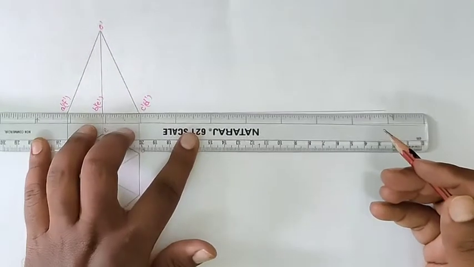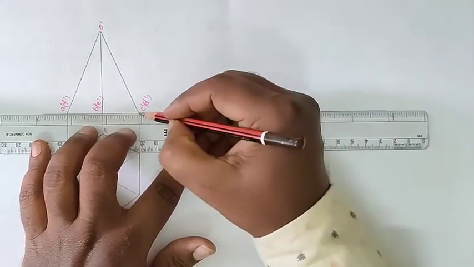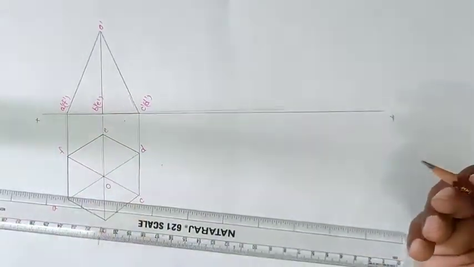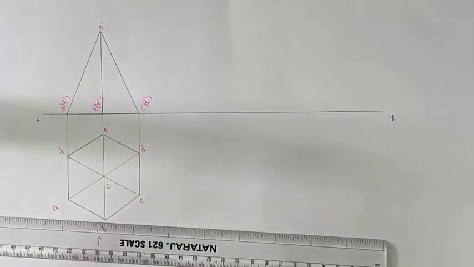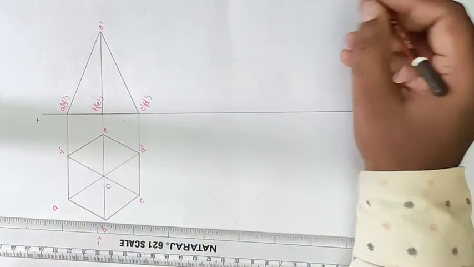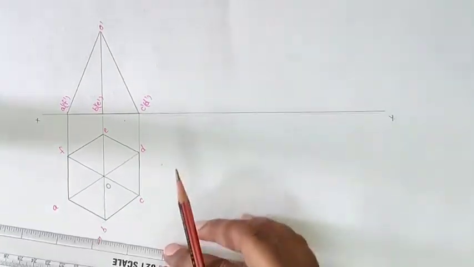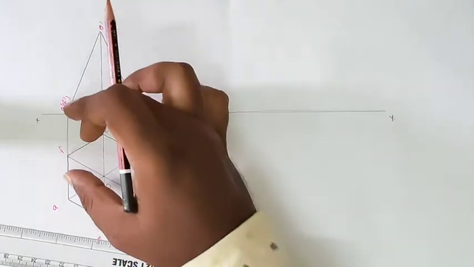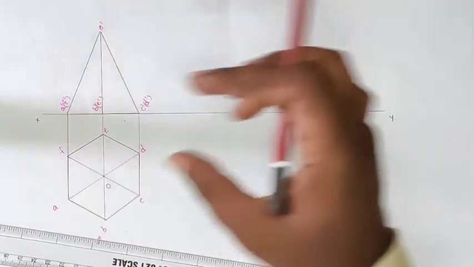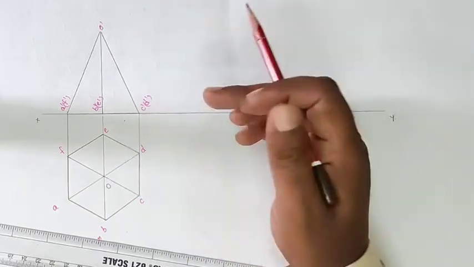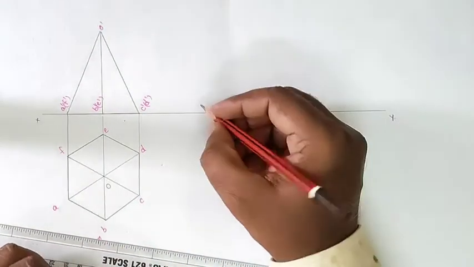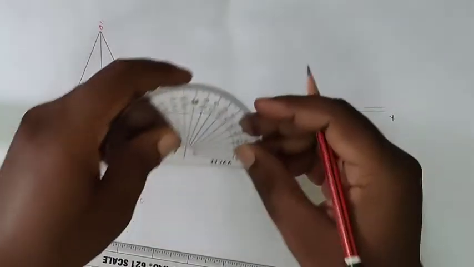After drawing the top view and front view of our diagram, next we will go to the axis inclination position. The axis is inclined 30 degrees to the ground, but the edge of the base is on the ground. You can select any one of the edges. I am selecting the A dash, B dash edge on the ground, or you can select the C dash, D dash edge on the ground. So you can locate the reference, you can locate a point.